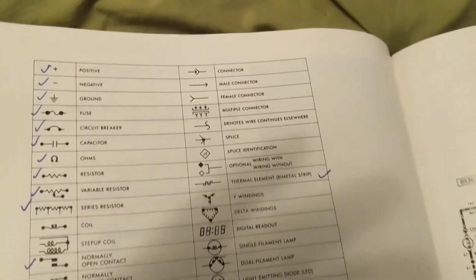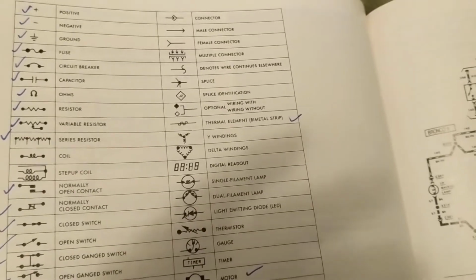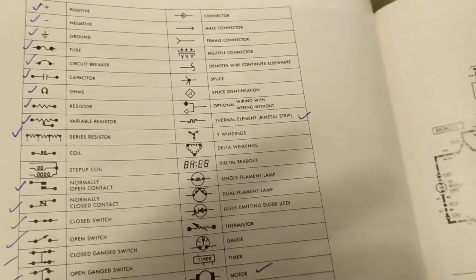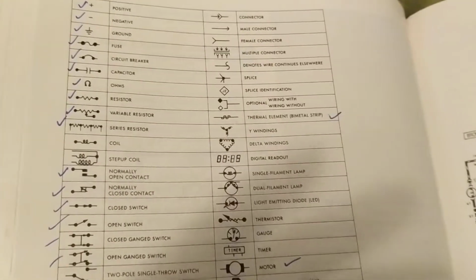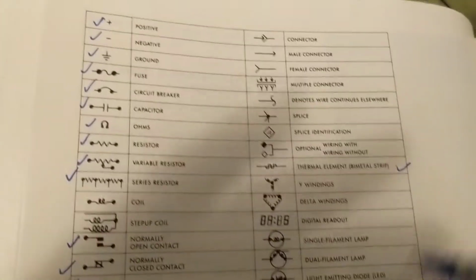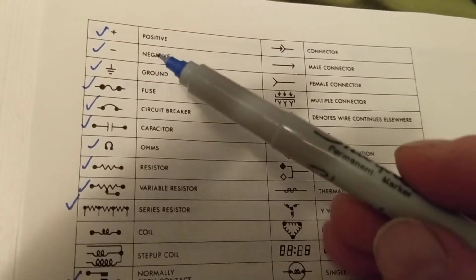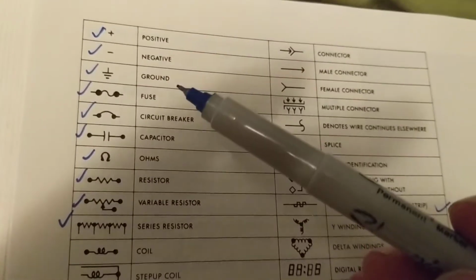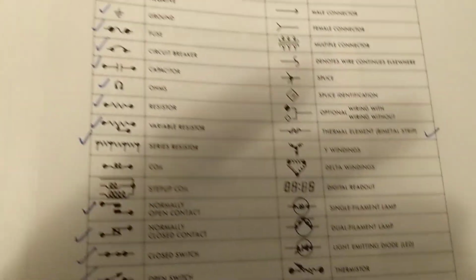So anyway, I got some feedback from people that schematics are still very confusing, and like I said, it's something that's very complicated at times. But first and foremost, always start with the symbols. I took the opportunity to make a check mark next to the symbols that are very common all the time. These are symbols that you have to know in order to understand how to follow schematics.